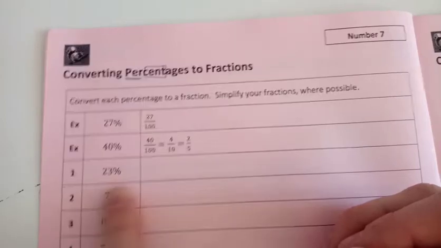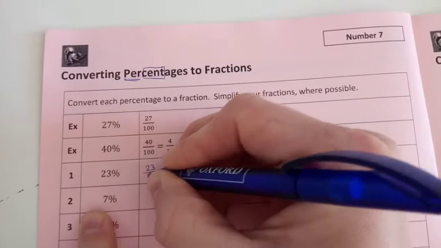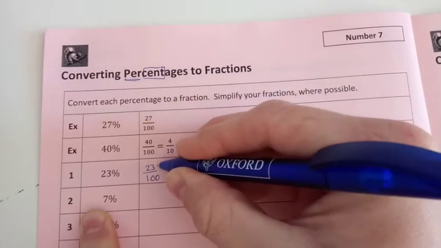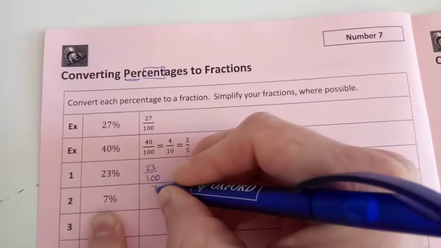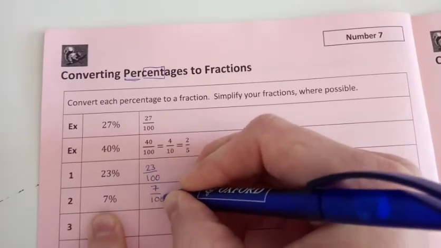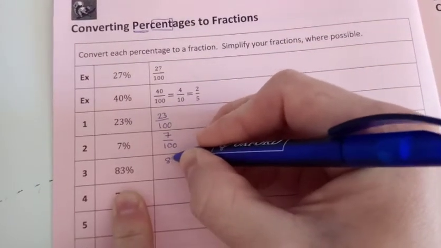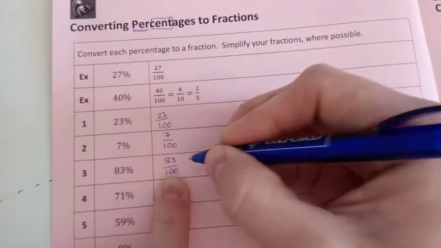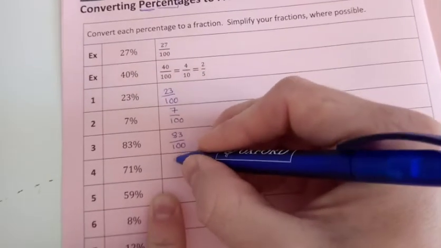So that's what's happened here. So 23%, first thing we're going to do is write that over 100 and then think about whether we can simplify that. 23 is a prime number, so we can't divide that by anything other than 1 or 23, so therefore we can't simplify it. 7%, that'll be 7 over 100, and again, we can't simplify that. 83%, so easy, just write them over 100, and then just think about whether you can divide either number by the same thing. Can't do that one either.